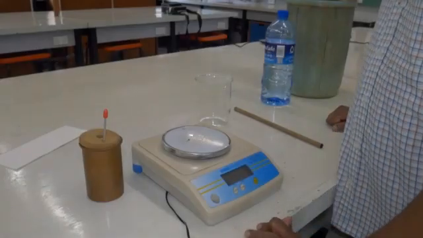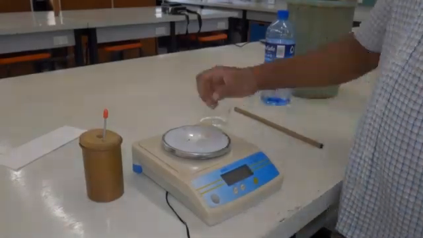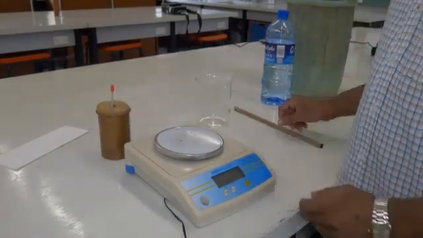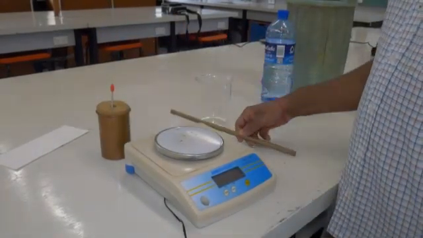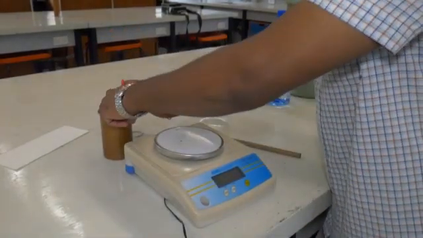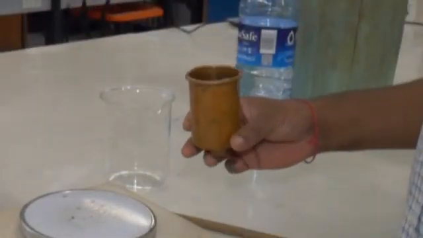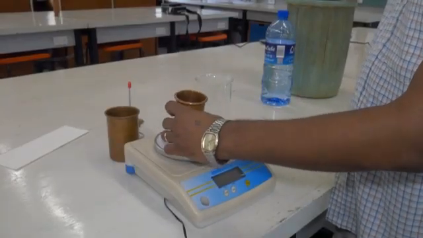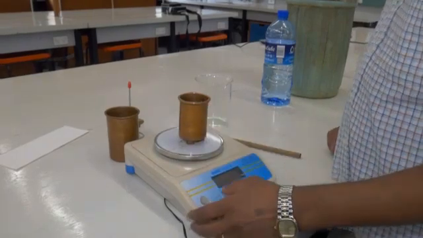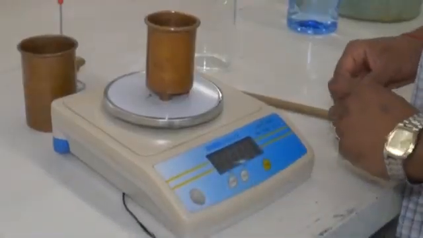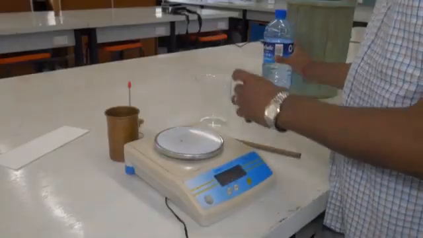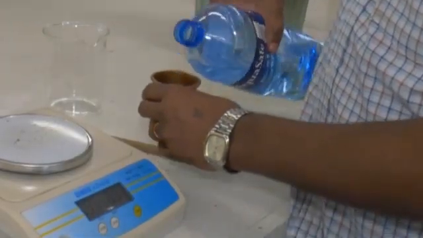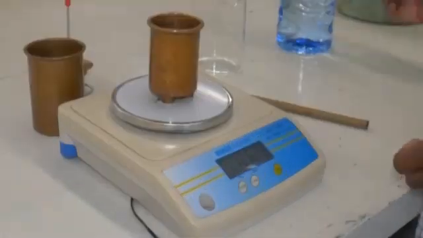Okay, these are the apparatus you'll be using for this experiment. This is a calorimeter. This is a top pan balance. You need a thermometer too, right? Now, you remove this cup from the calorimeter. You weigh this initially, right? Then you will half fill this with warm tap water, and then again you will weigh this, right?